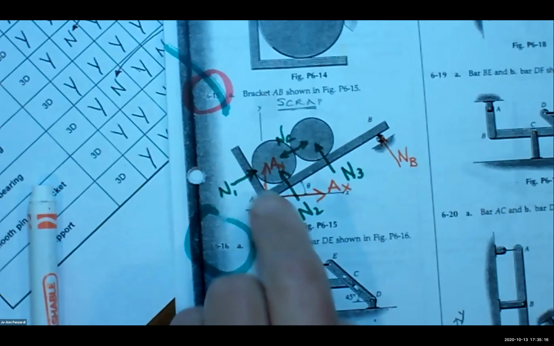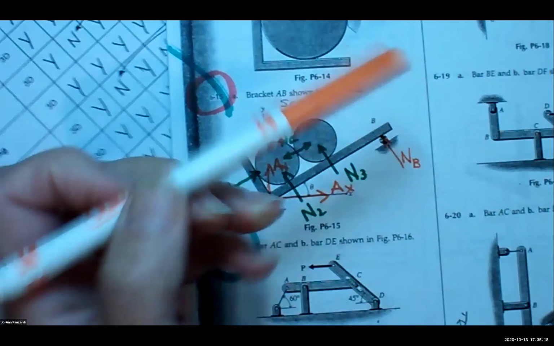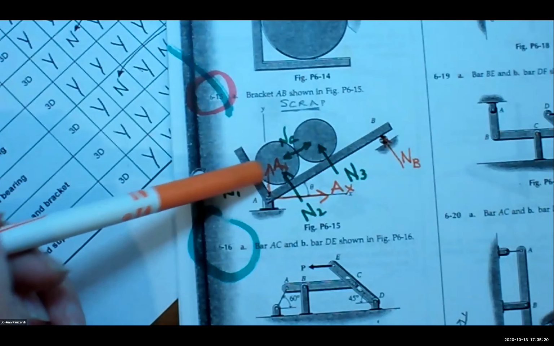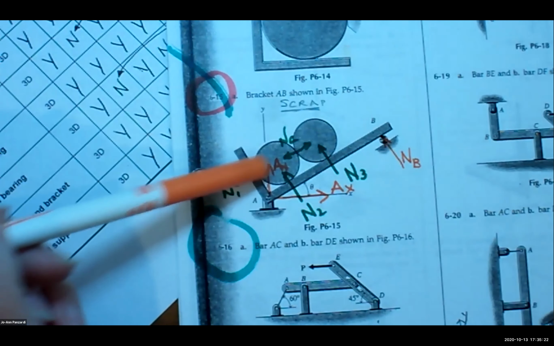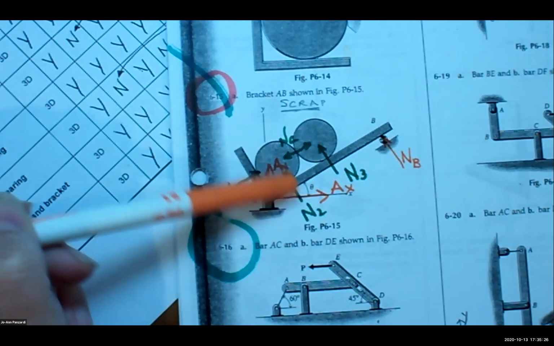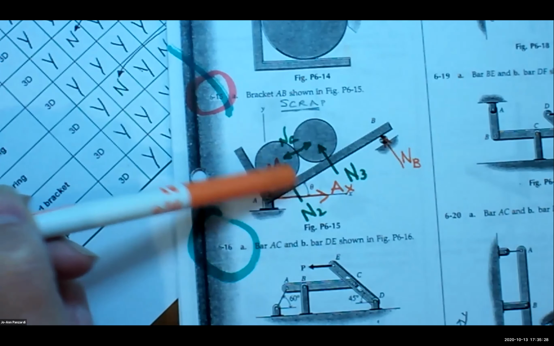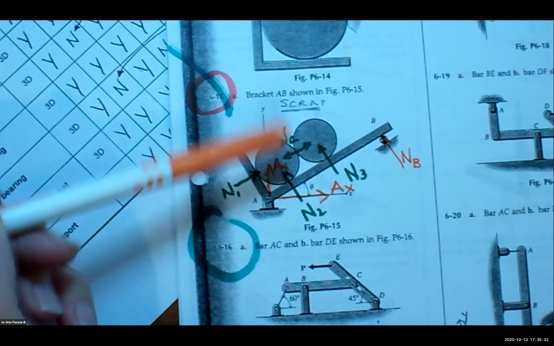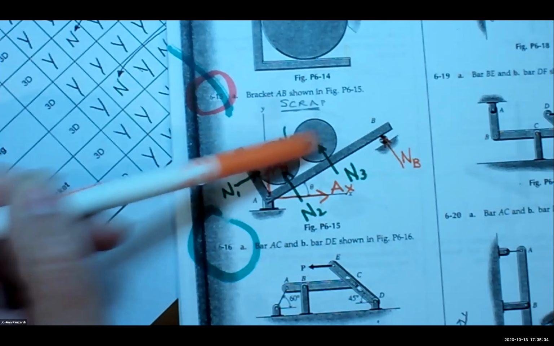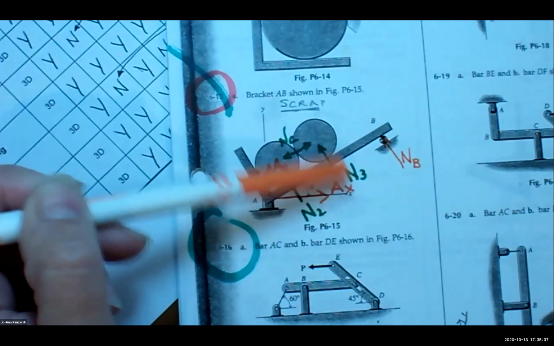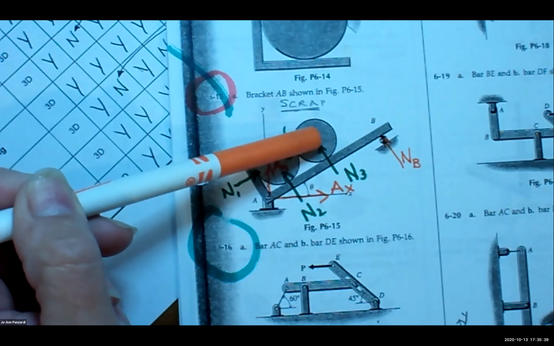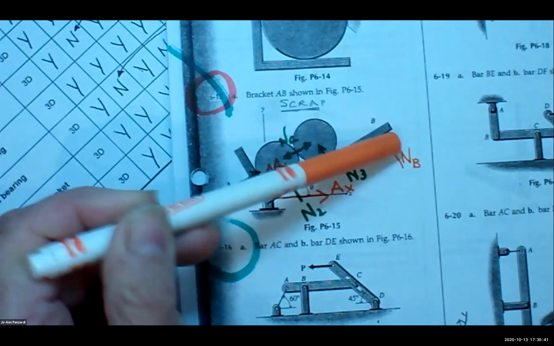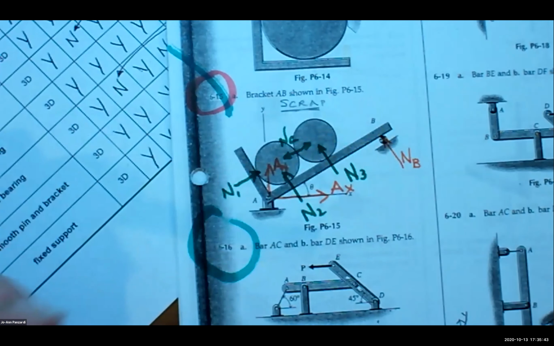All right, so let's look at this. What Jason just identified is that there's a normal between this bracket and the cylinder, the left cylinder. There's a contact surface between the bracket and the left cylinder. There's a contact surface between the 2 cylinders. There's a contact surface between the bracket and the cylinder. There's a pin connection, and then there's a roller over here that creates a normal.